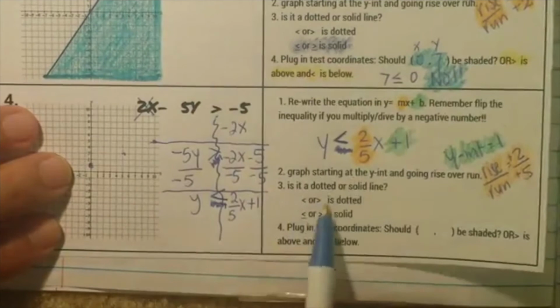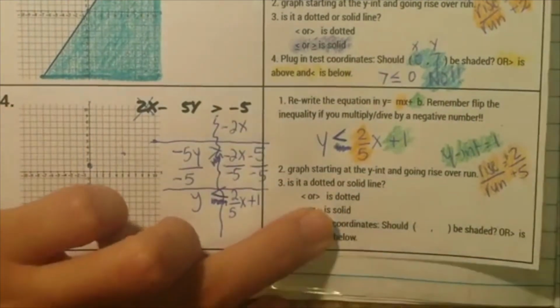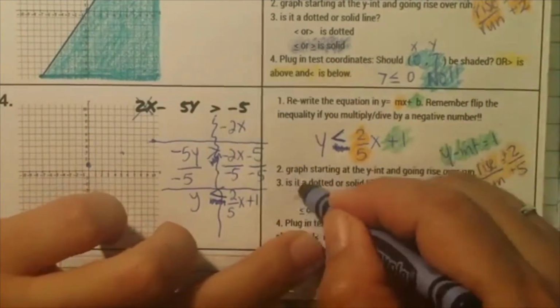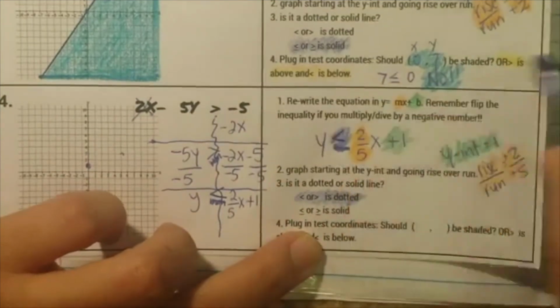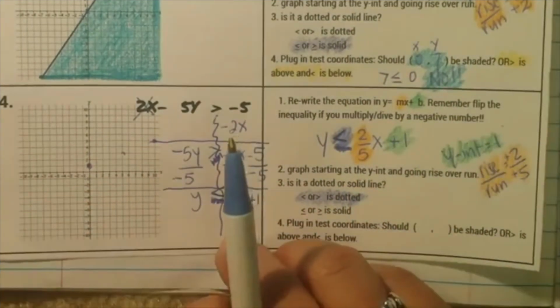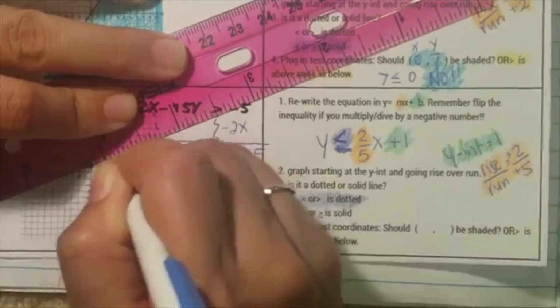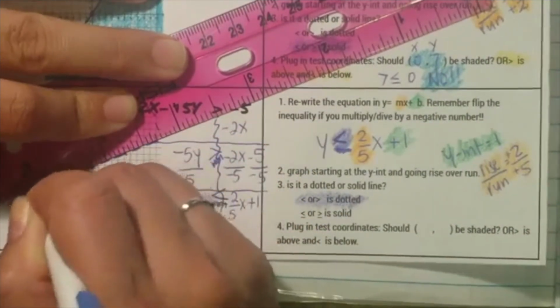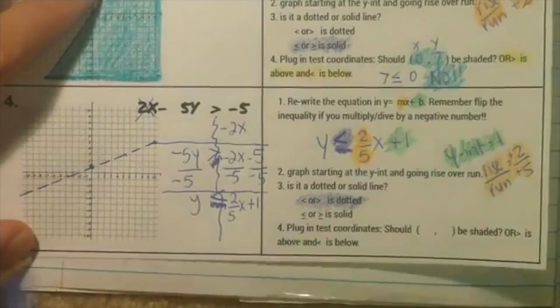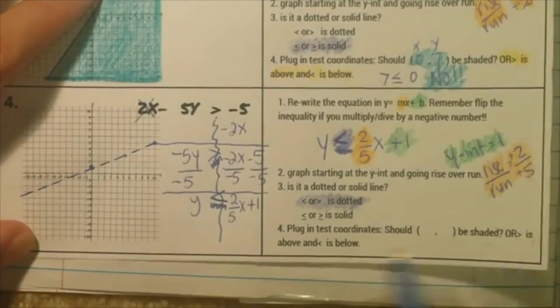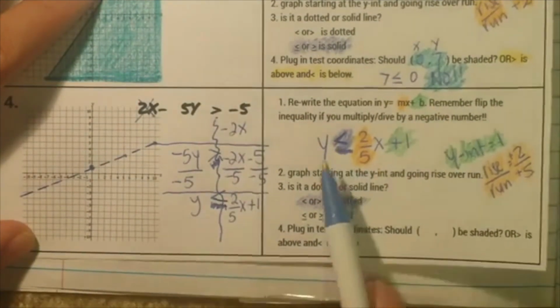So then, is it a dotted or solid line? It is a dotted line because I don't have the equal to. It's a dotted line because an open circle doesn't have that equal to thing. So make sure that you make it a dotted line, in other words, it has spaces in between. Okay, then greater than is above and less than is below. So I think it's on the right of the line or below.